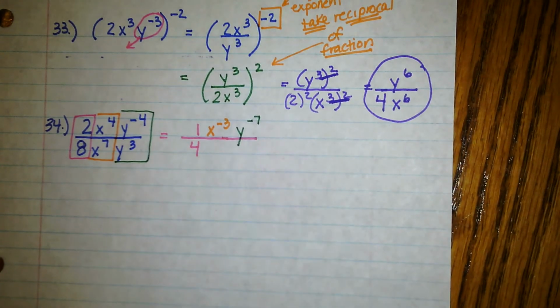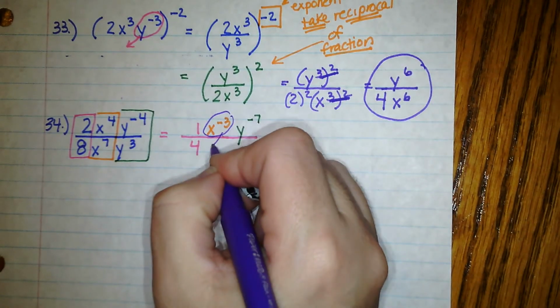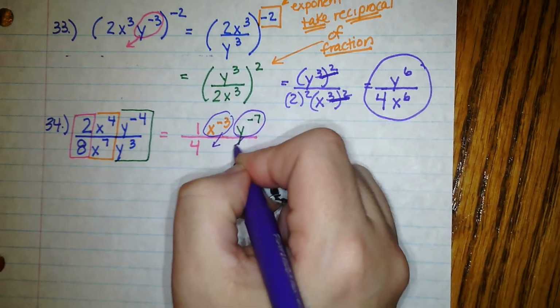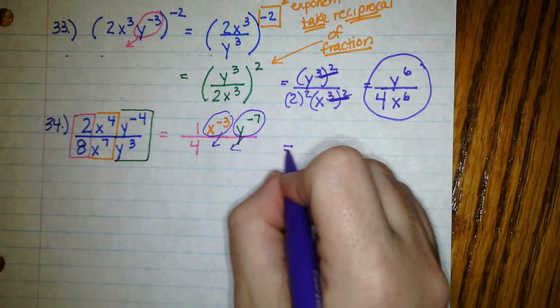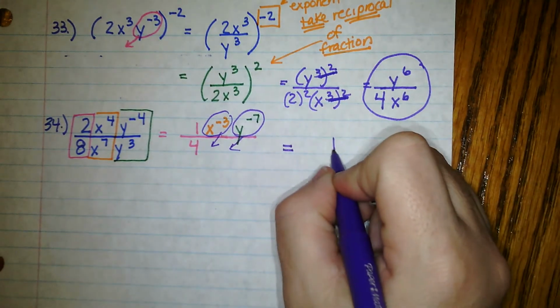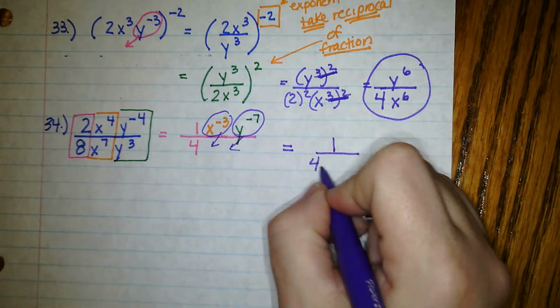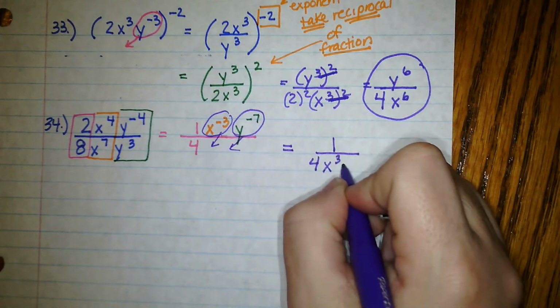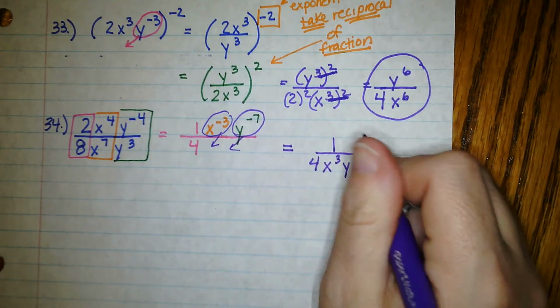Now, because there's negative exponents, we need to make sure that we relocate them to the correct position. So this negative exponent comes downstairs and this negative exponent comes downstairs. So our final answer for 34 is 1 over 4 x to the positive 3, y to the positive 7.